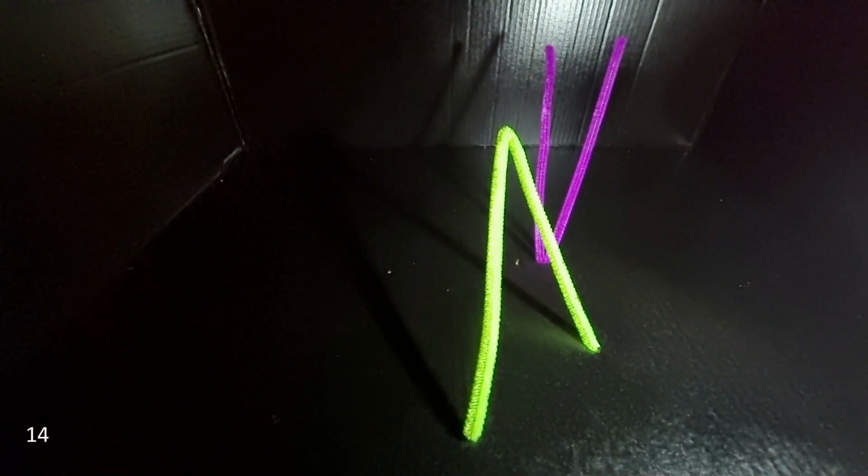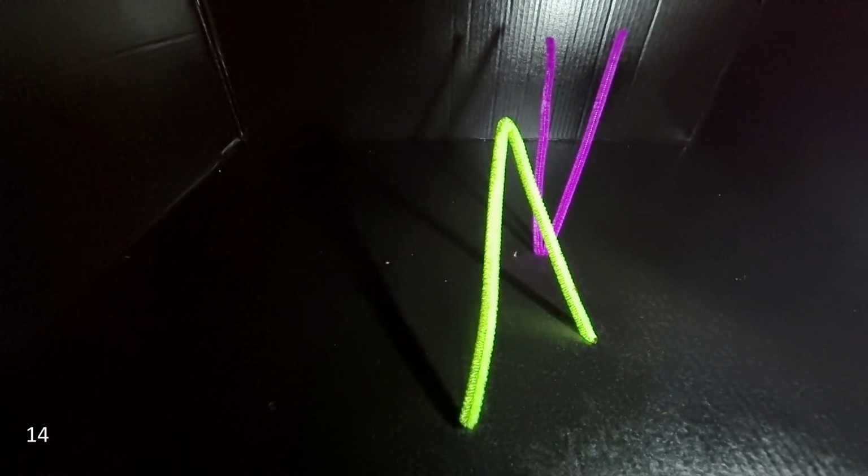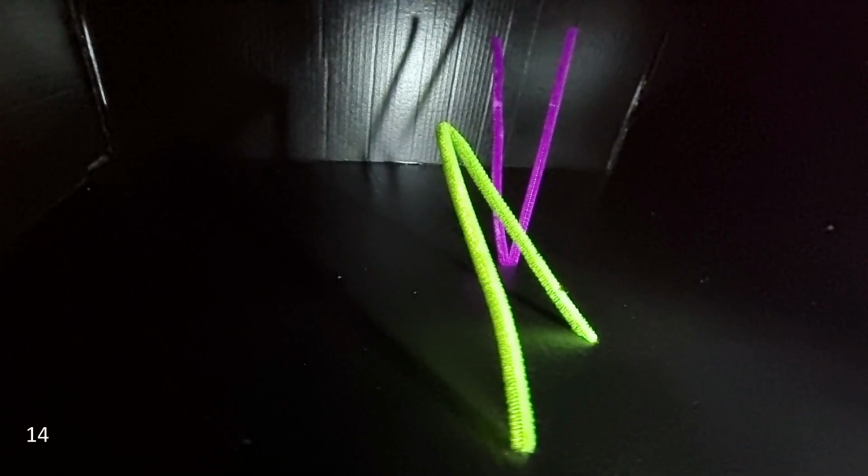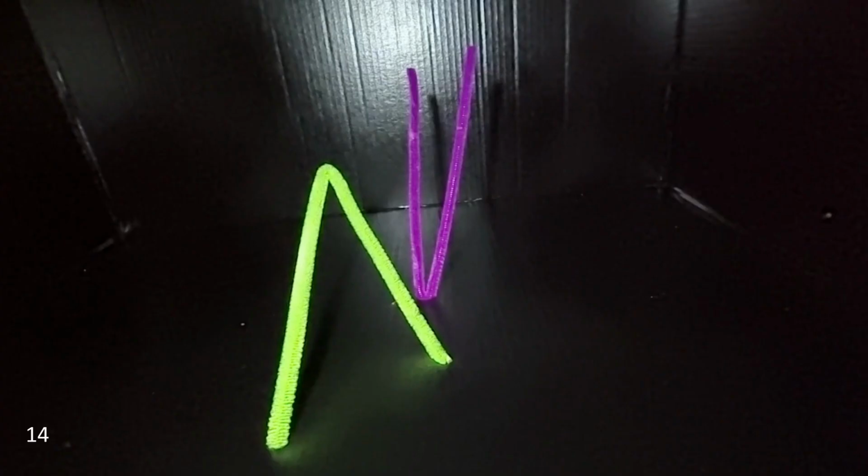And this is the last one for today. Look at those shadows that it creates. I'll just insert the original so you can see it. Let's see if I can create shadows. It's quite strange, isn't it, the way it looks?